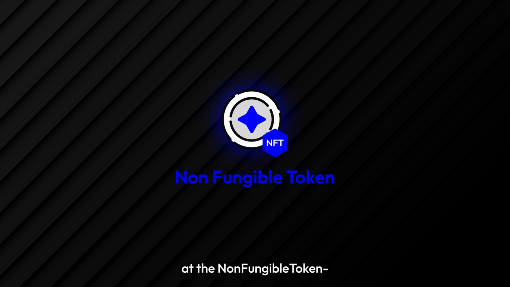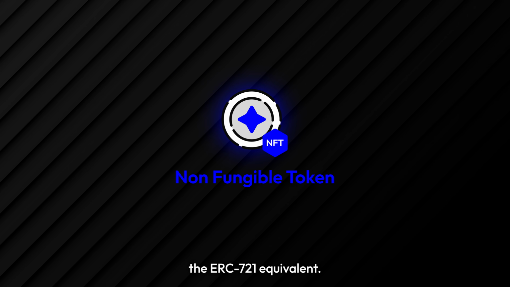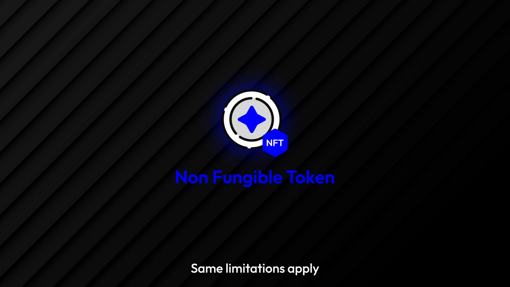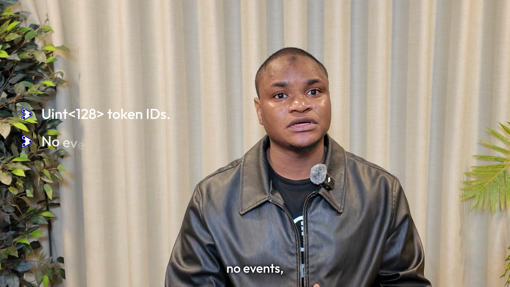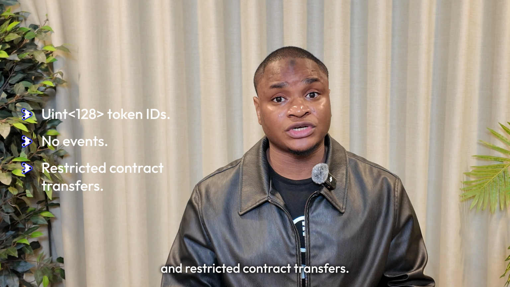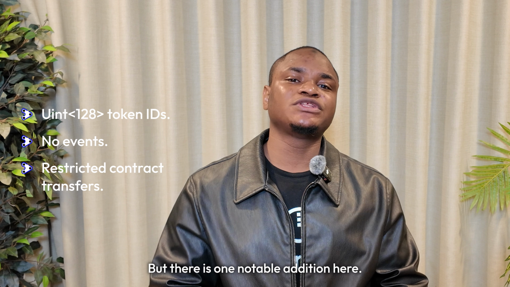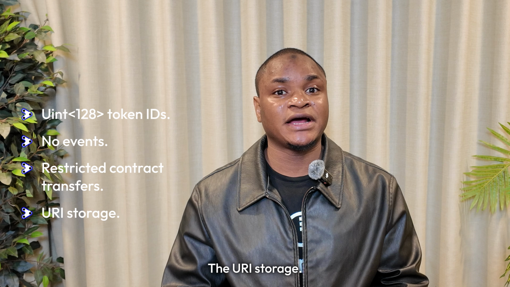Now, let's take a look at the non-fungible token, the ERC-721 equivalent. Same limitations apply, where you have the UINT 128 token IDs, no events, and restricted contract transfers. But there is one notable addition here, the URI storage.